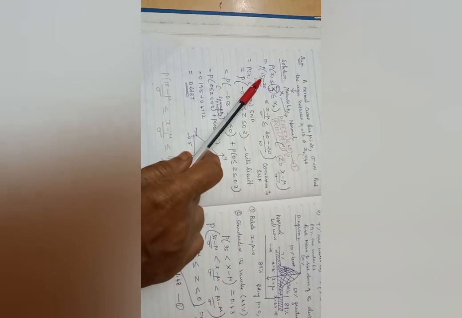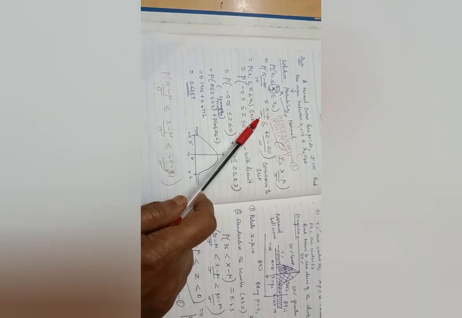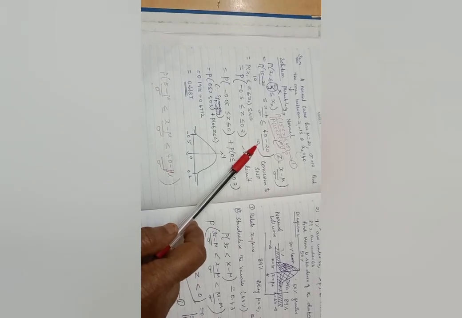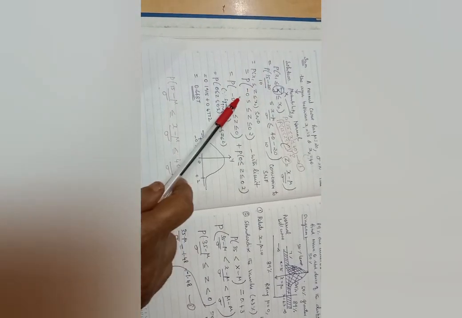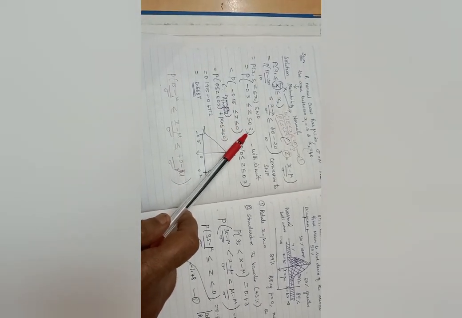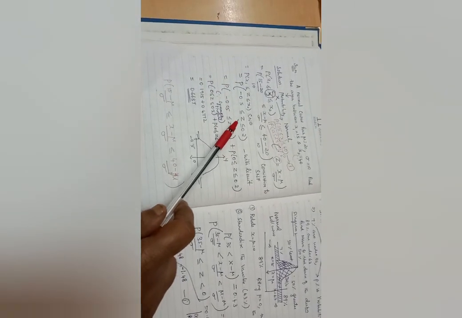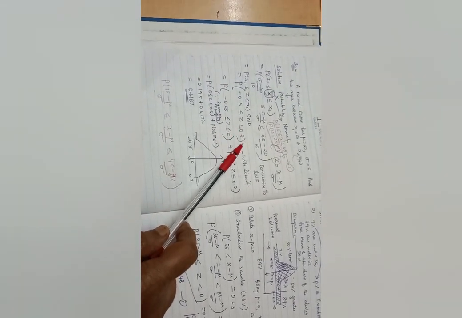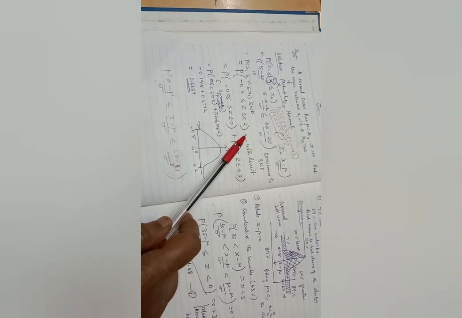So P of (15 minus 20) by 10 less than or equal to (x minus mu) by sigma less than or equal to (40 minus 20) by 10. So finally what we have is P of minus 0.5 less than or equal to z less than or equal to 2. We have converted to the standard normal form with the limits minus 0.5 to 2.